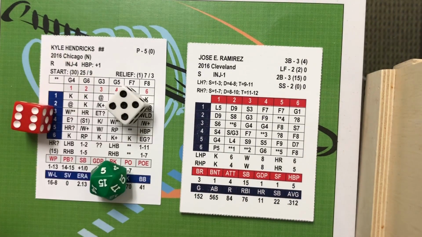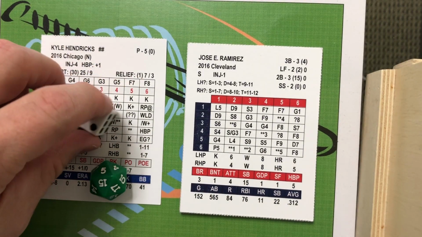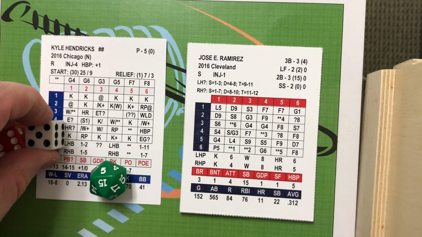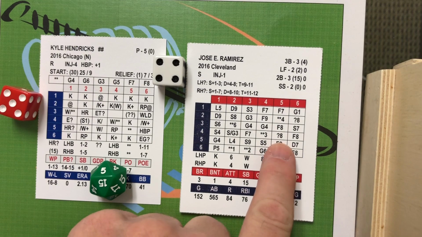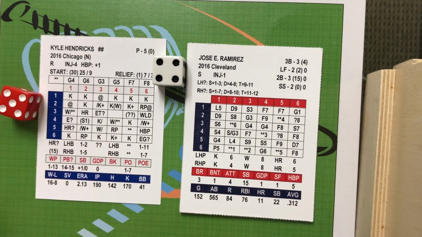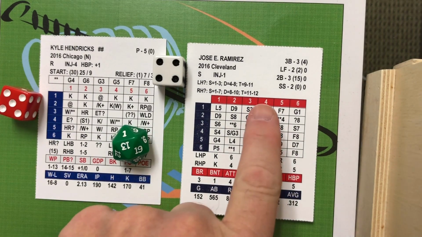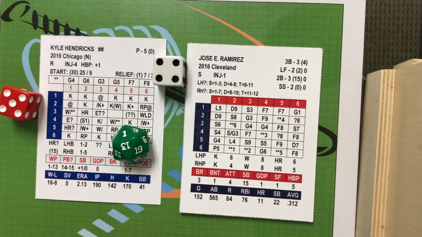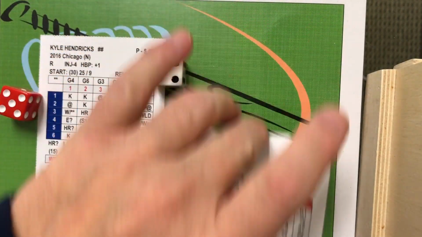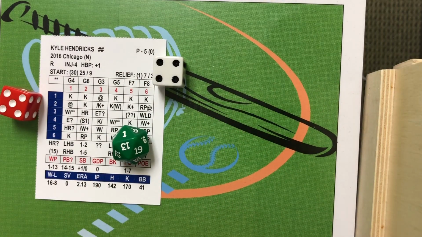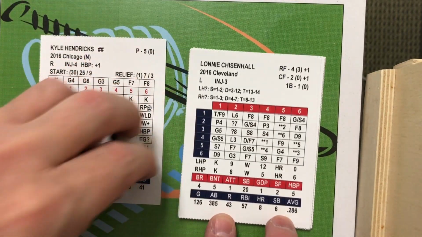Pitch to Ramirez from Hendricks is a hit by pitch check, but it's too high. Ramirez will swing and launches it to center field. Fowler on the run, and Fowler's going to get there. Just outside the range for extra base hits for Ramirez. 1 down in the 4th. Now it's Chisenhall.